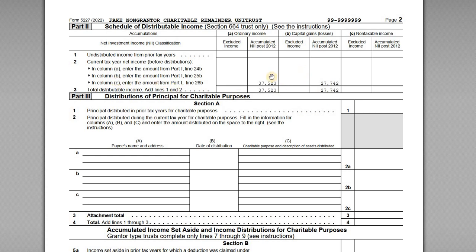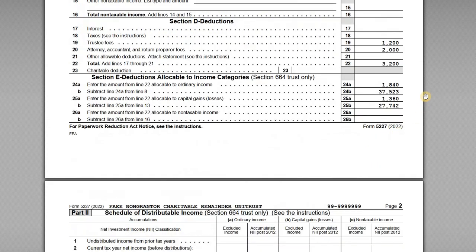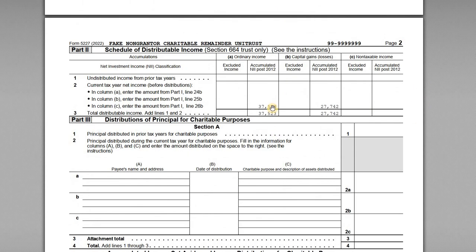All right, so the numbers in these columns are pulling from page 1, section E. So it's asking us here in column A, enter the amount from part 1, line 24B, right? And that's what we've done here. Part 1, line 24B is the $37,523. And then the same goes for the capital gain basket.